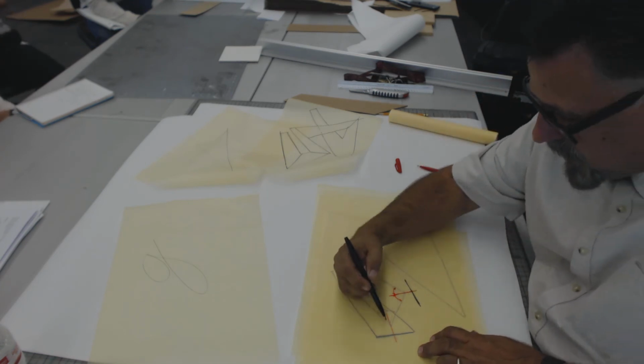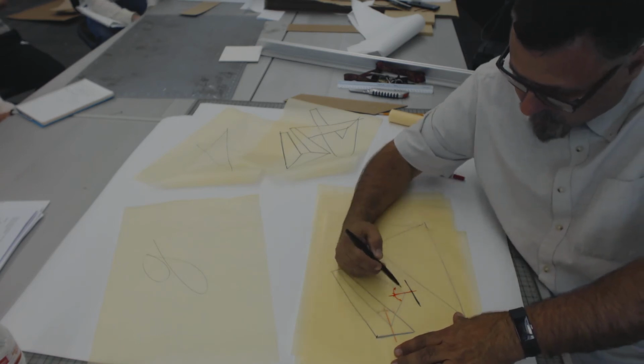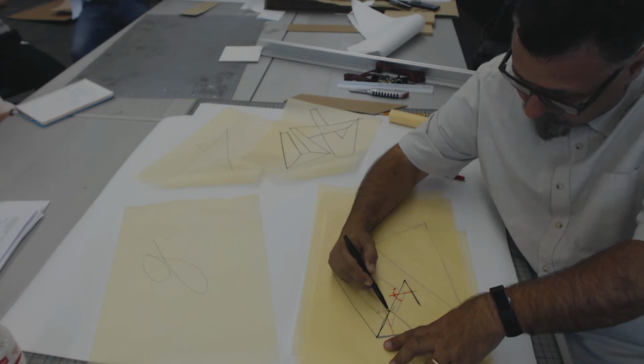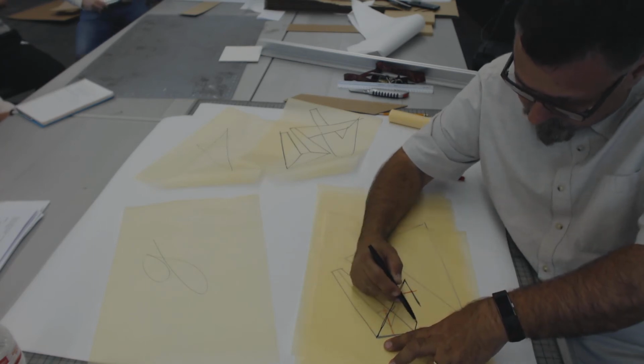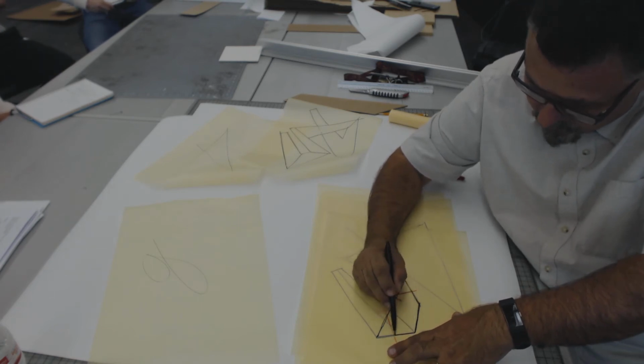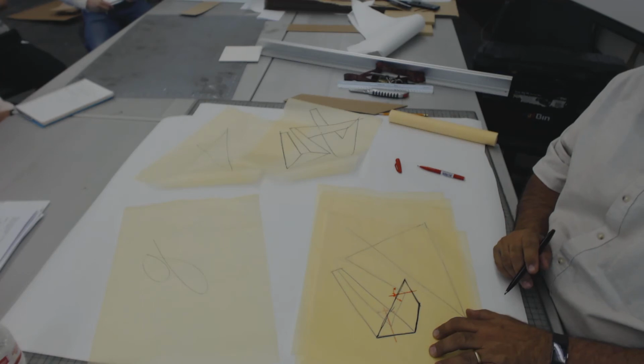But what I'll do is link this corner to this one. And then link this corner to this one. And that becomes my next form. Okay?